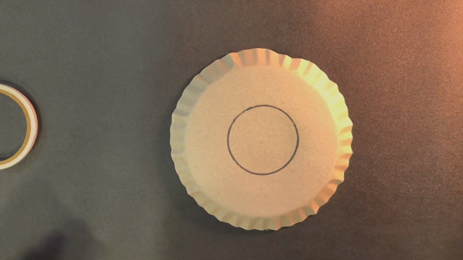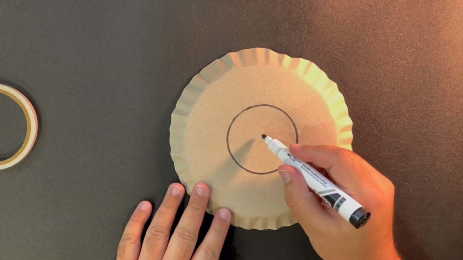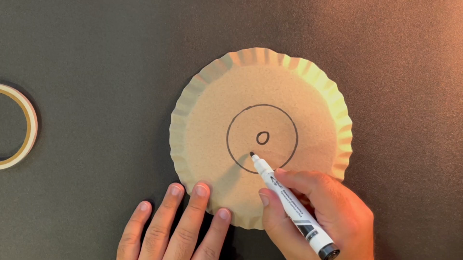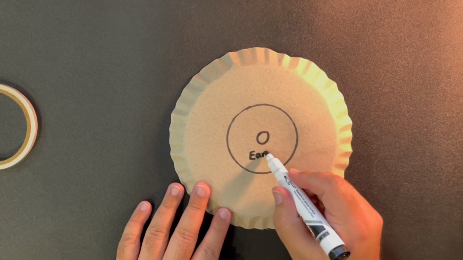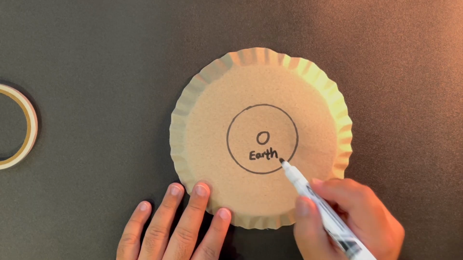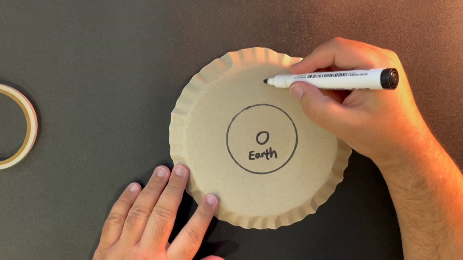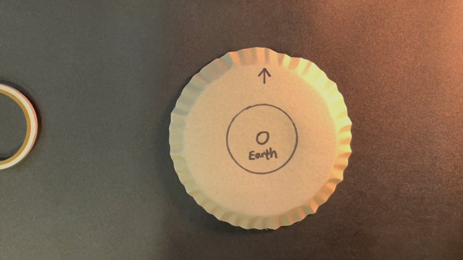Once the circle is complete, you can take your marker and draw another smaller circle in the middle of this larger circle. This will represent Earth. You can also write Earth in English or the letter E, or we'd encourage for you to write any word that represents Earth in your language. Once done, draw an arrow at the 12 o'clock position as shown here.